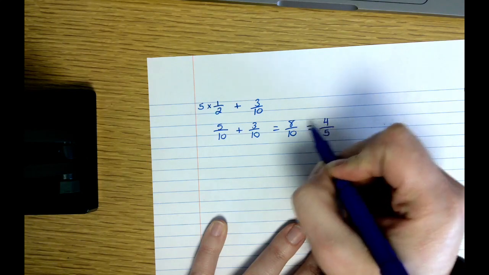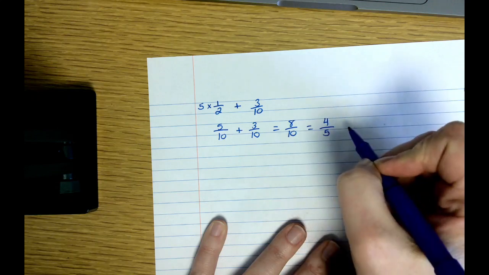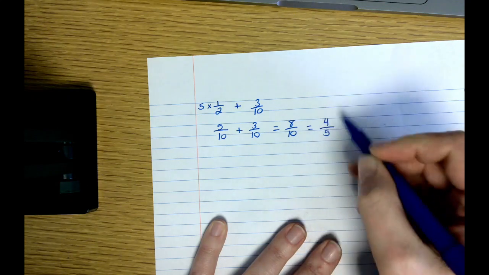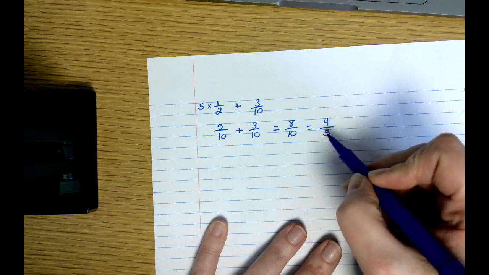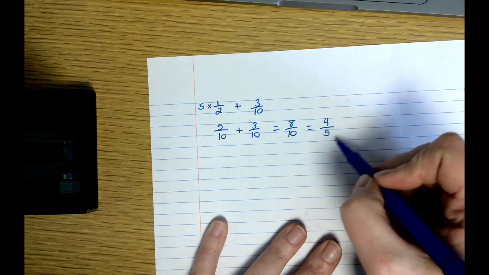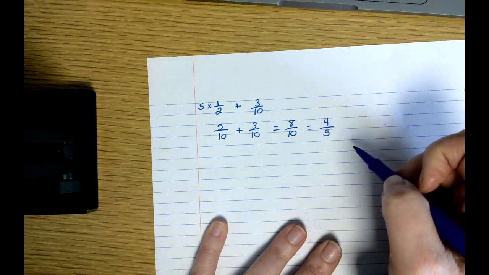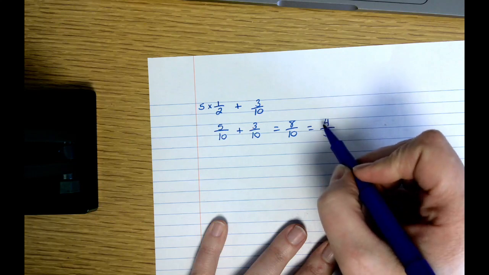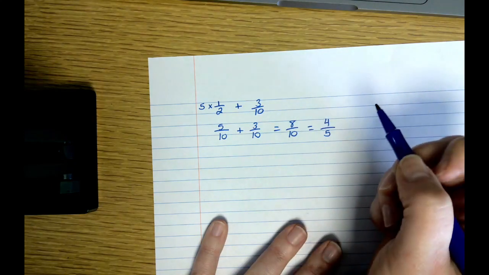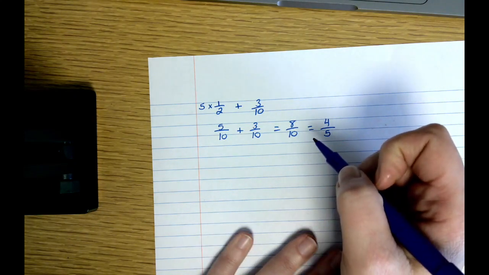Divide 8 by 2 to get 4. 10 divided by 2 is 5. Now this is simplified because other than 1, there is no number that can divide both a 4 and a 5, because 5 is prime. The only way to make 5 is with 1 and 5. So we are practicing doing the simplifying, but technically 8/10 is correct. It's not a wrong answer.